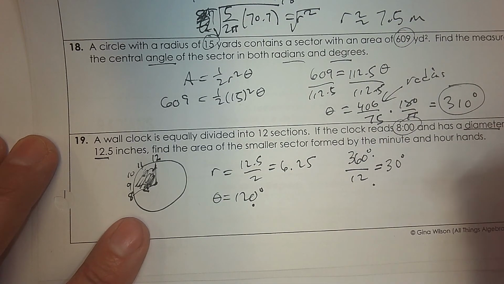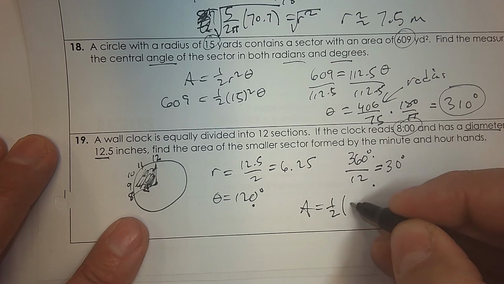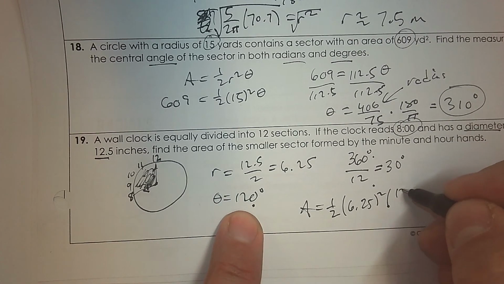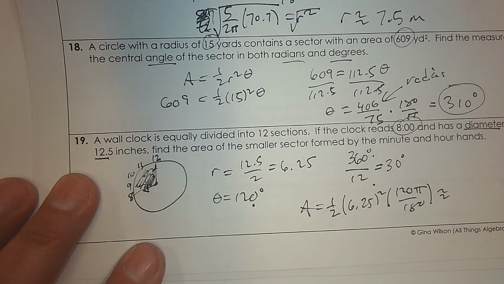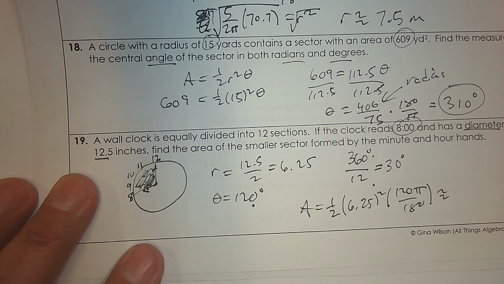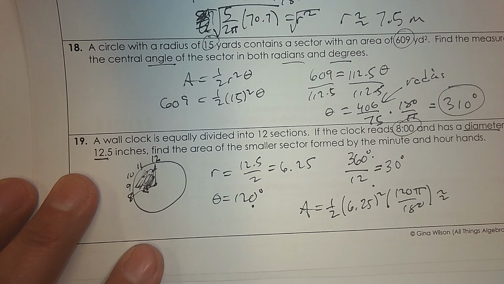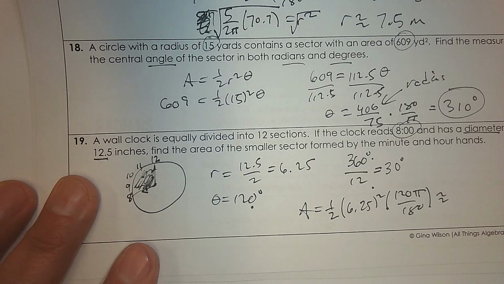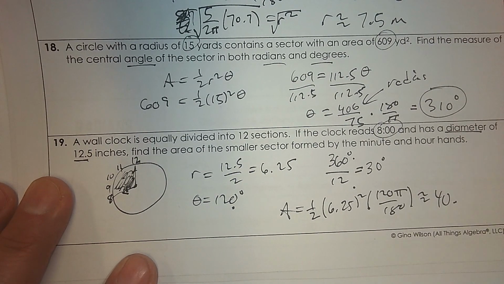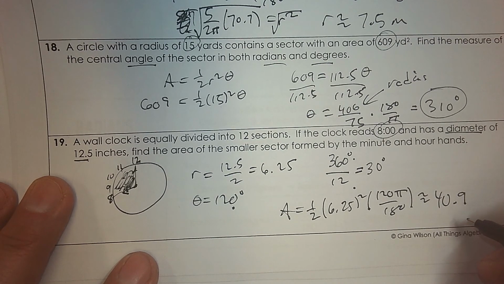So I'm going to use that. Find the area of the smallest sector. I'm going to go 1/2 times 6.25 squared. And then the angle in radians would be 120 times pi over 180, and then use your calculator. So I'm going to do that now. So I get 40.9062, which is kind of the answer that's there. I guess when they said section, that's what they mean when I look at it.